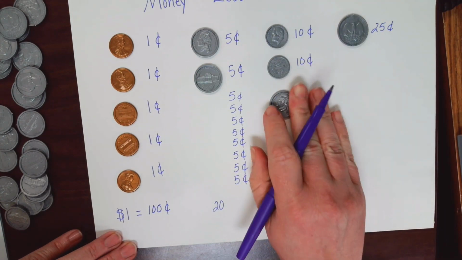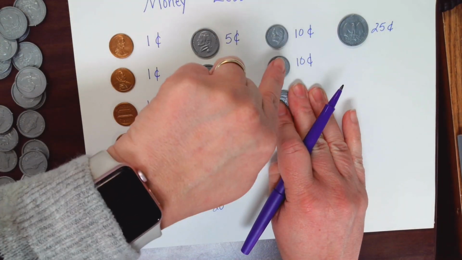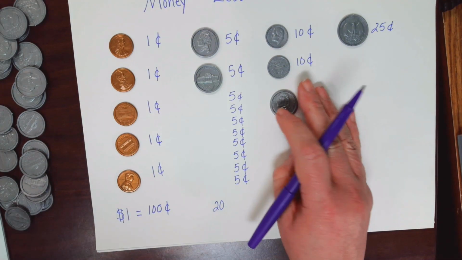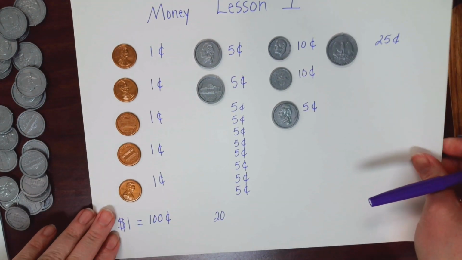Now, if we take this away, how many dimes would we need to get to $1? Well, if we count them, let me move this paper.